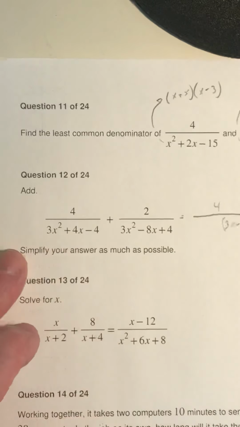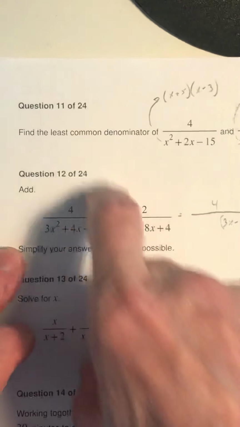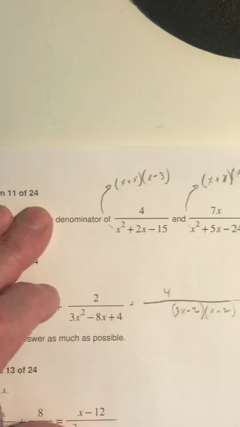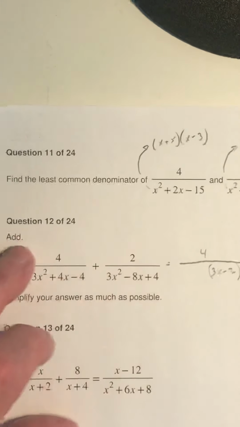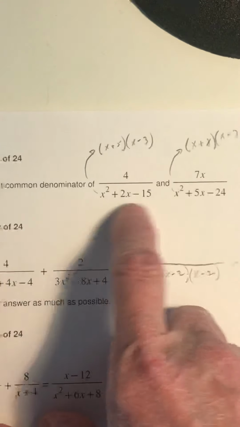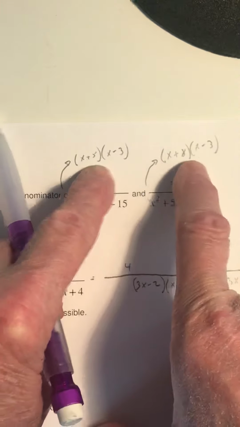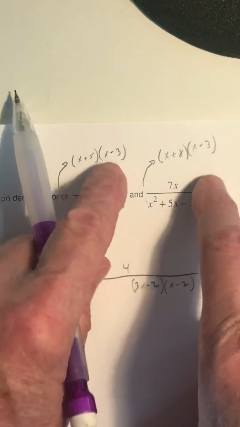Now we're on page 3. This goes from question 11 through 15, really. And we're asked to find the least common denominator for these two fractions. So the first thing you want to do is factor both denominators and see what they already have in common.